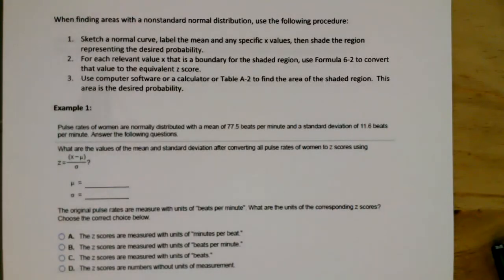The z value will be to 2 decimal places. Then you're going to use computer software or a calculator or table A-2, as we will use in this video, to find the area of the shaded region. This area is the desired probability.